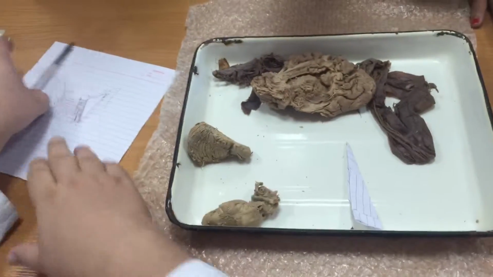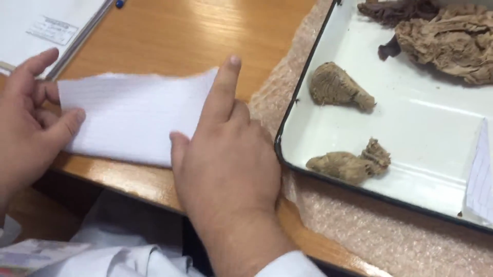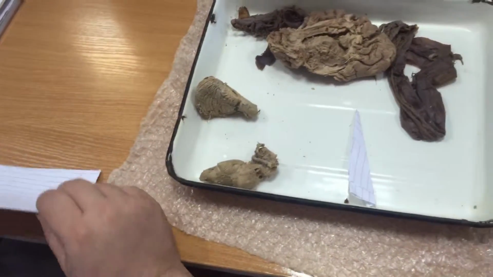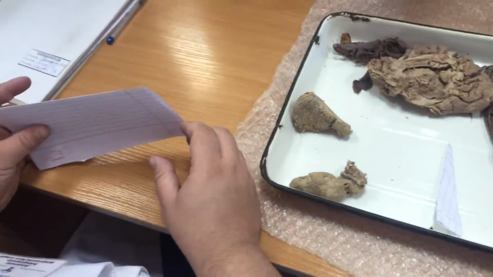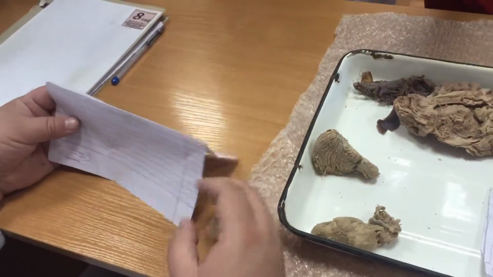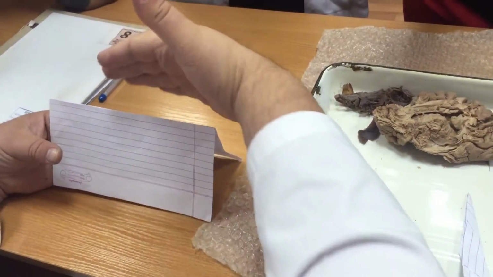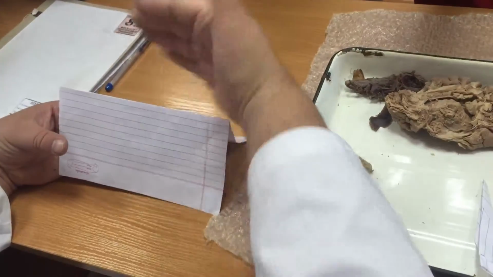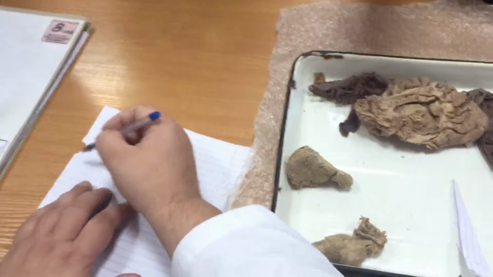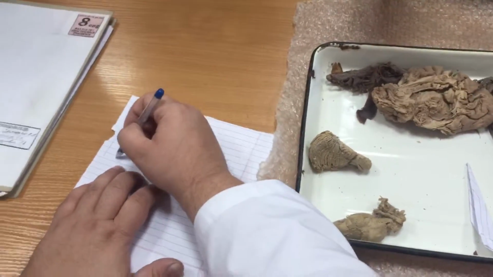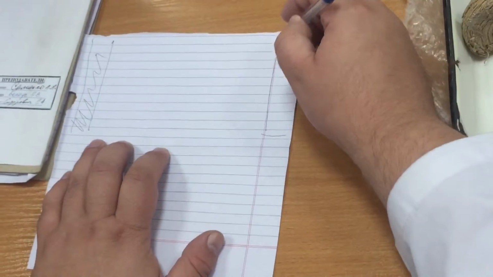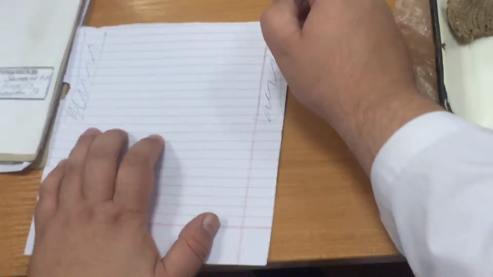And the roof, I want to explain what is the roof of the fourth ventricle. It looks like a tent, look here. It consists of two parts, anterior and posterior. The anterior part of this roof is formed, look here, by the superior peduncles of the cerebellum, one and another superior peduncle.